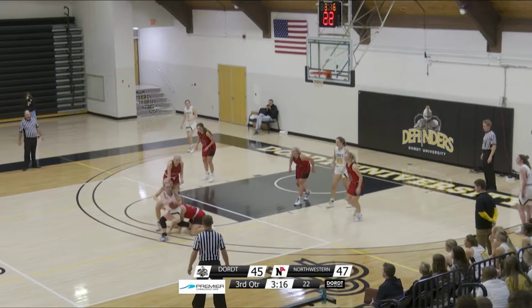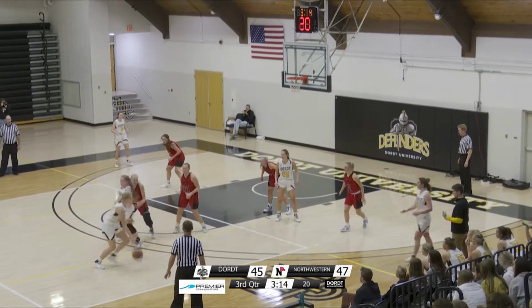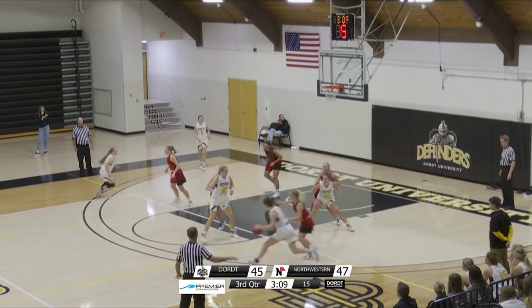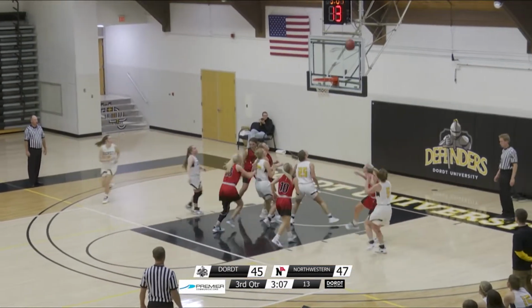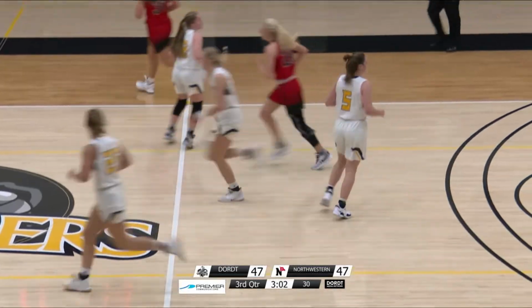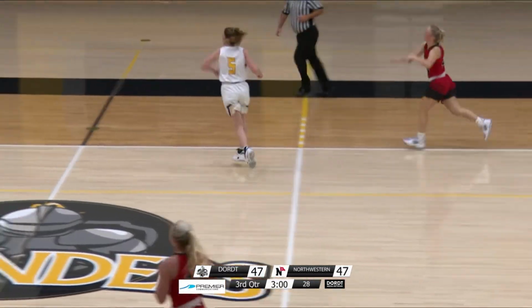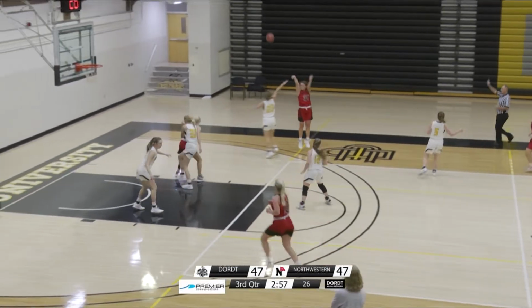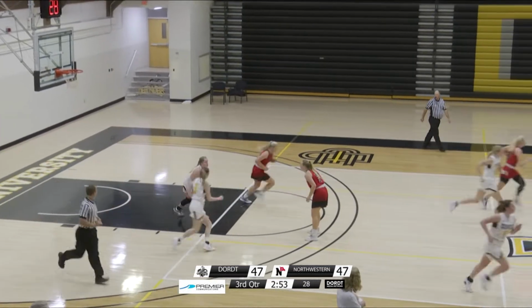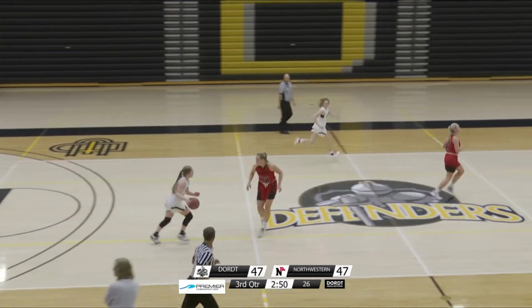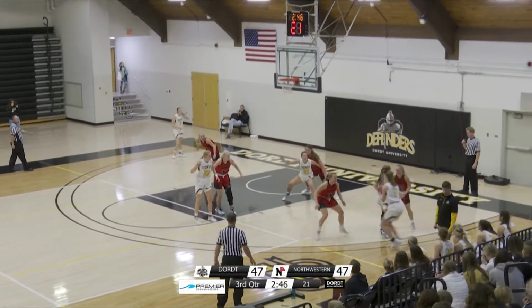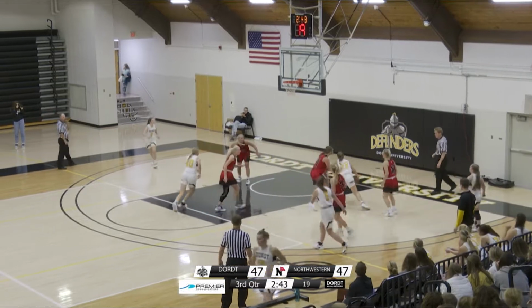Now Drogue dribbles into trouble here, but she's able to maintain possession. Gets it out to Drost, who then gets it over to Walker on the right wing. Walker, nice move there, up for two, off the glass and in. Anderson coming back, pushes it up quickly here for the Raiders. The three is no good from Van Kiekrix. And Rauk comes away with the rebound.